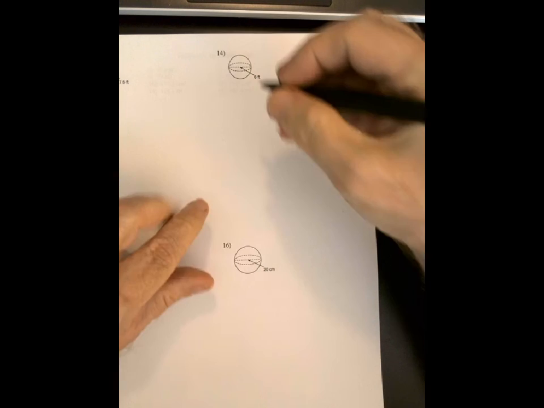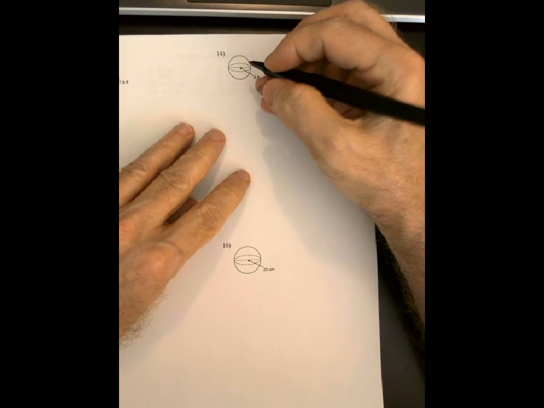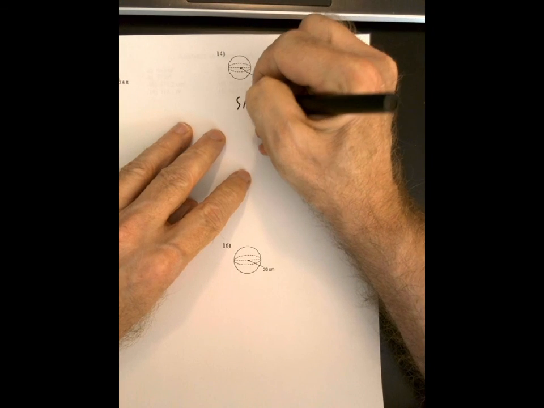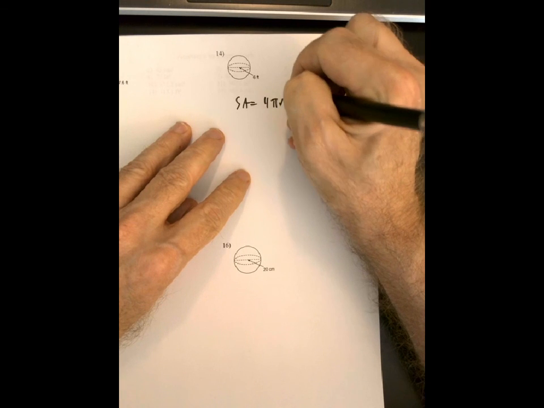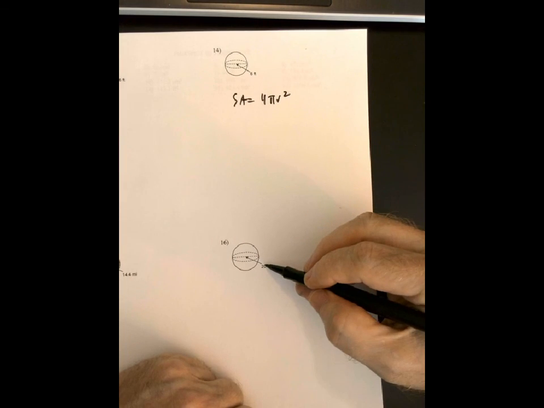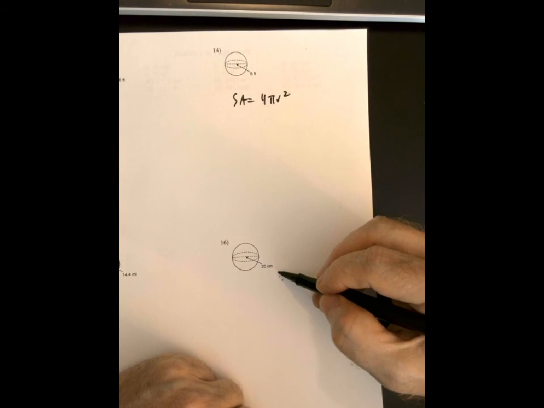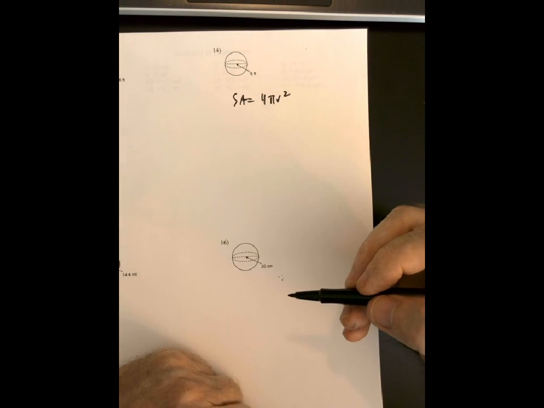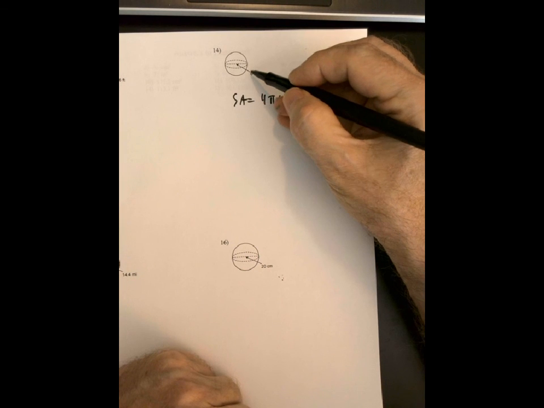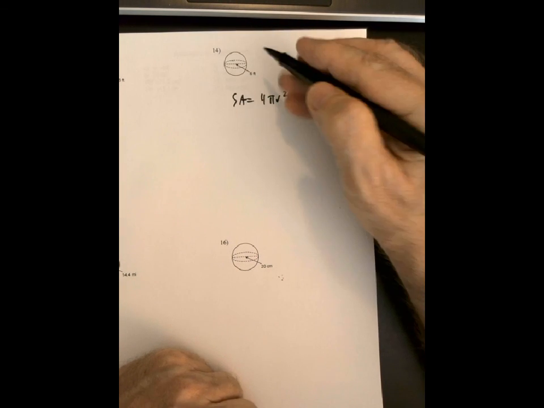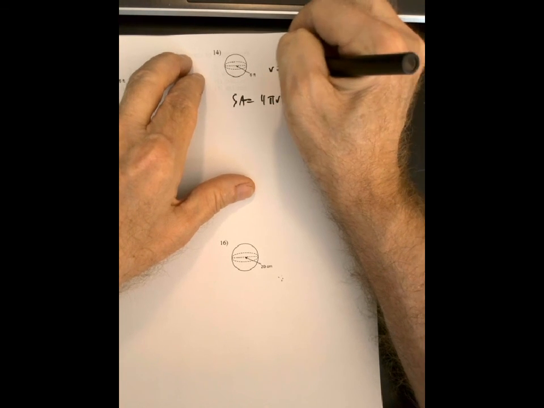Okay, then the last page here was a sphere. Now the sphere was the simplest shape. The surface area is just 4 pi r squared. We only had to be careful that if they gave us the diameter, like in number 16, we have to take half of that to get the radius. So this, number 14, they give us a diameter of 6, right? So the radius has to be equal to 3.